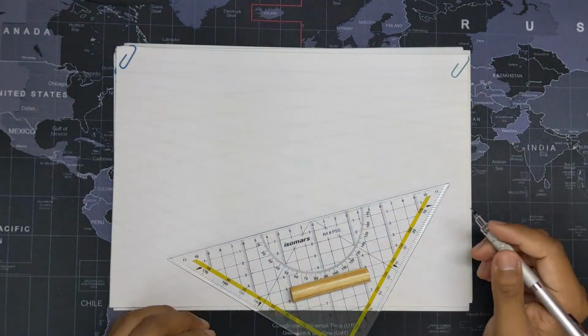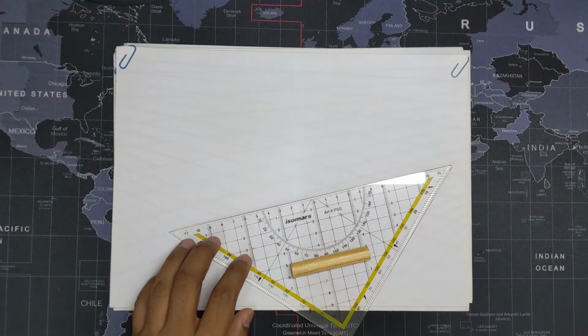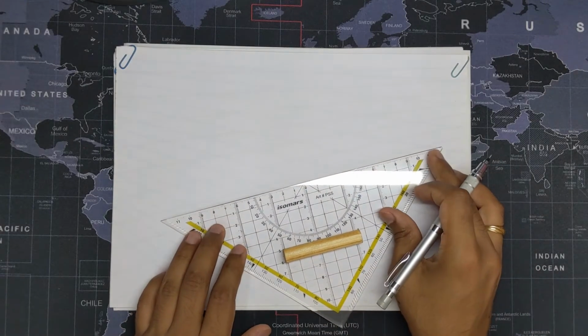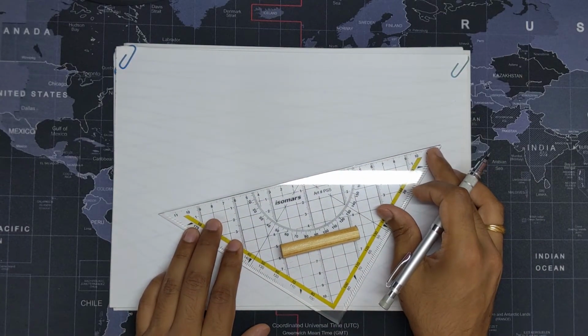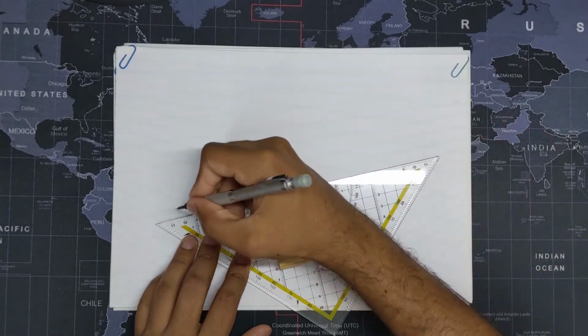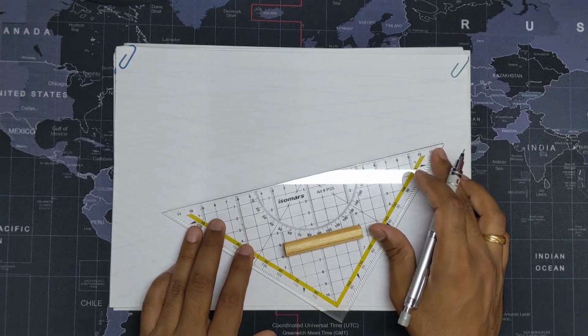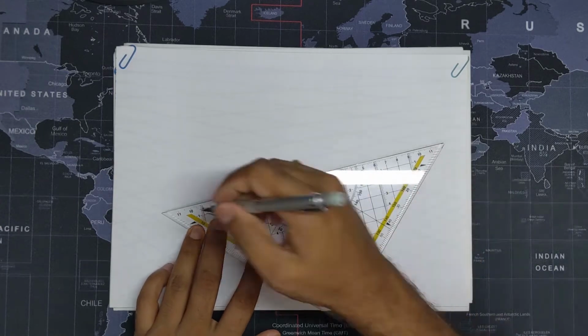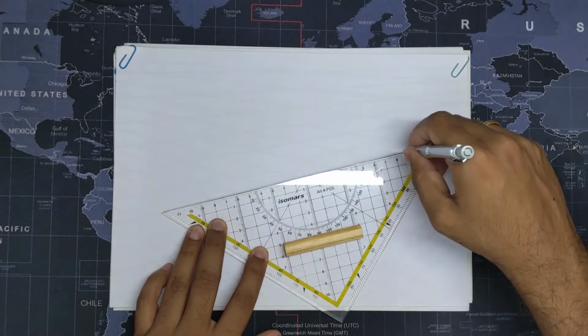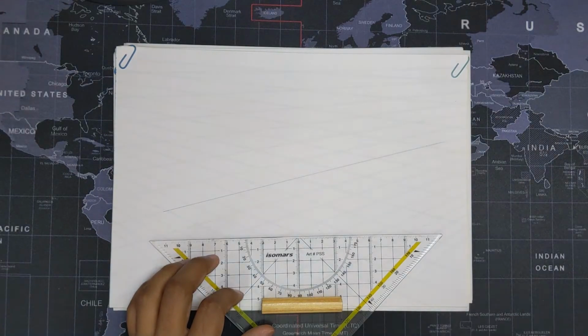Okay, so the first step would be to draw a line going to the right vanishing point, which would be your center line. So I'll just use the underlay and draw a line going to the right vanishing point. Perfect.